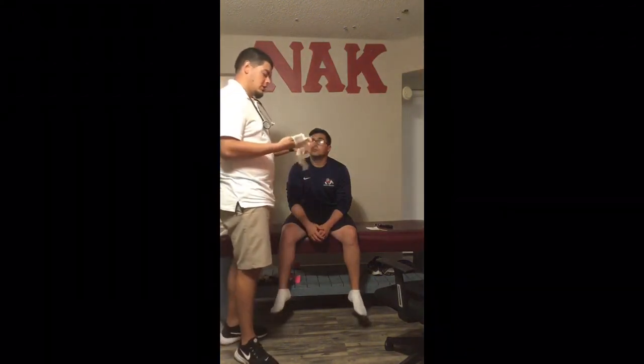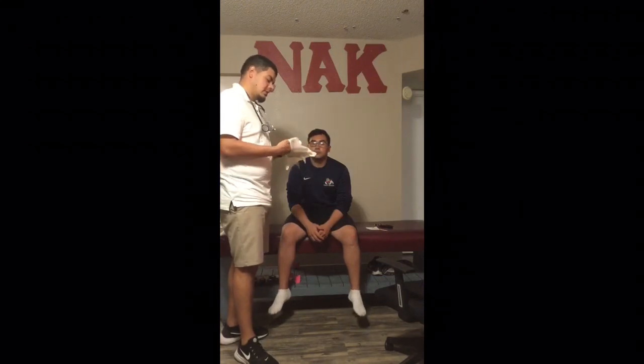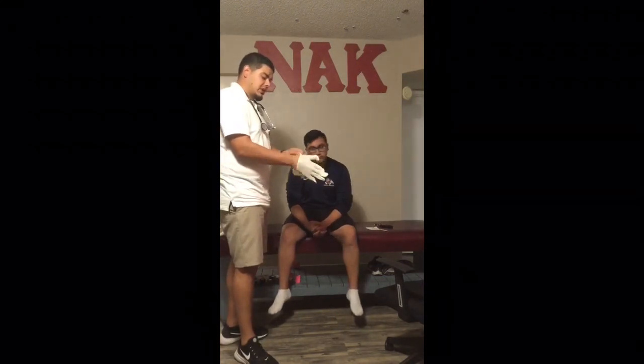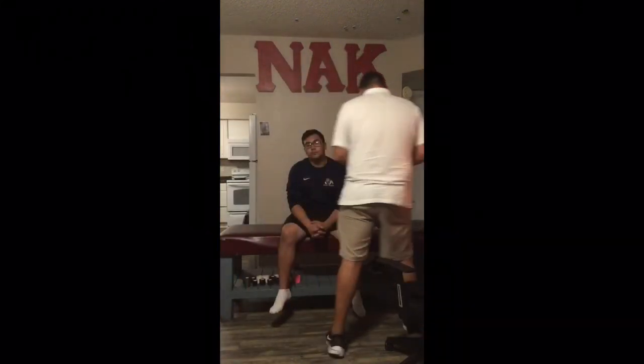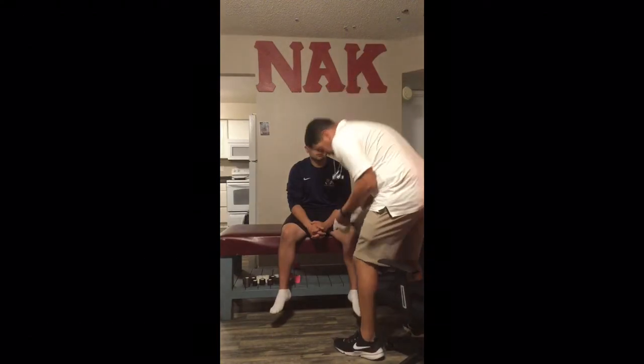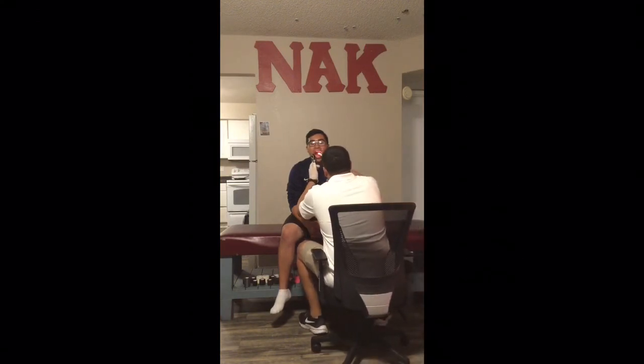You want to put some gloves on to protect yourself because you will be having him open his oral cavity, and it could be potentially infectious. Once you have protected yourself, you want to instruct the patient to open his mouth as you shine the otoscope light into his mouth, pressing the tongue down, getting a view of the uvula, the hard palate, the soft palate, and the posterior pharyngeal wall.